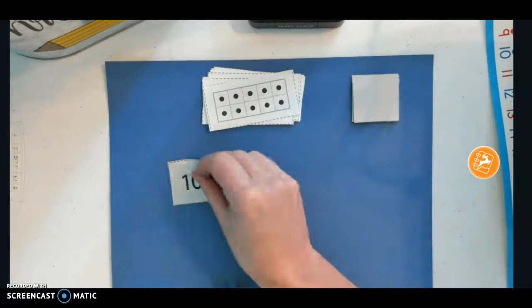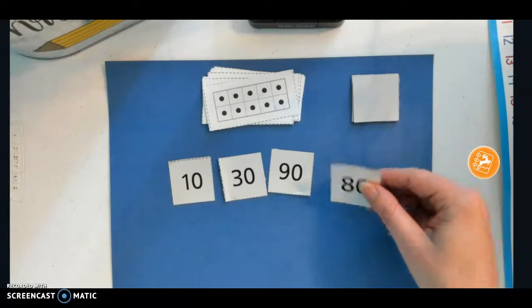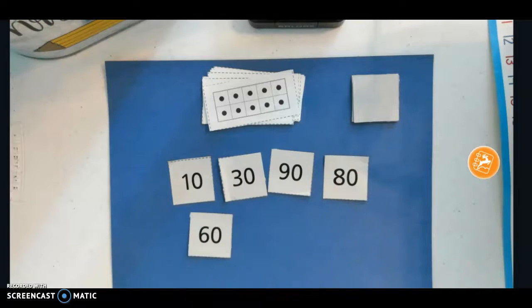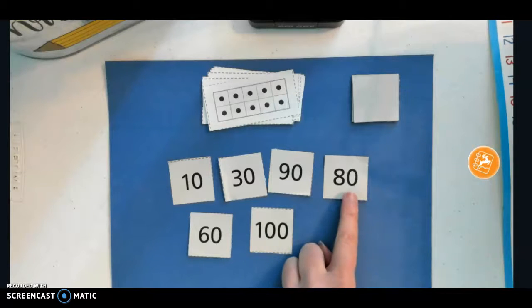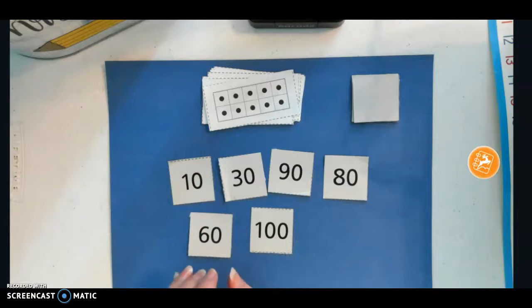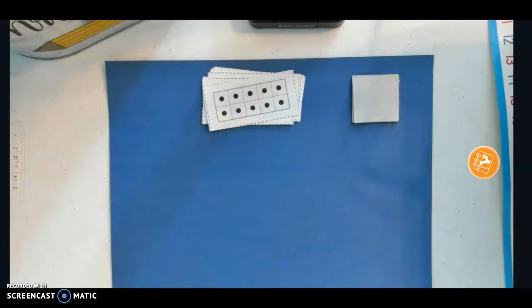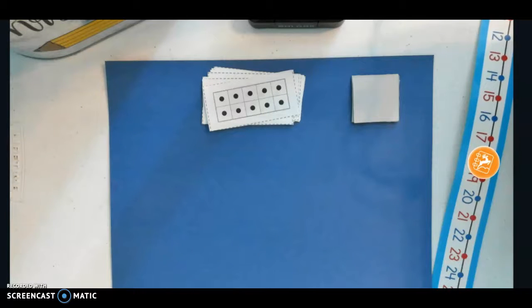I want you to tell me what you notice about these cards when you think you notice what they have in common. Just say it out loud. You may have said that you noticed that all of these cards have a 0 in the ones place, or they end with a 0. You may have said that all of these cards are multiples of 10, numbers that we say when we're counting by 10. You'd be exactly right.